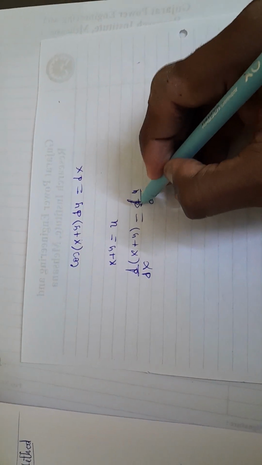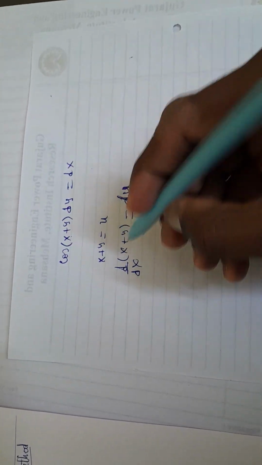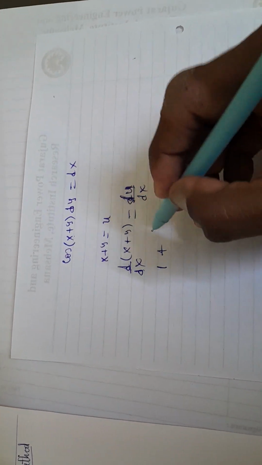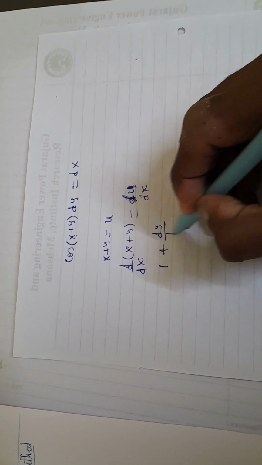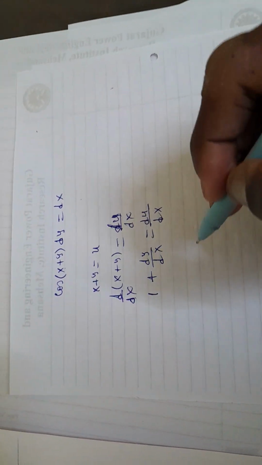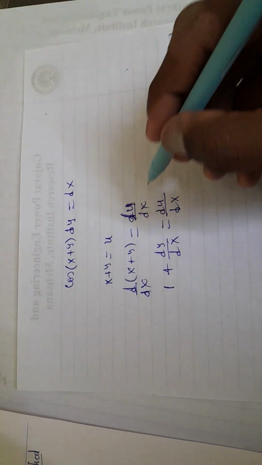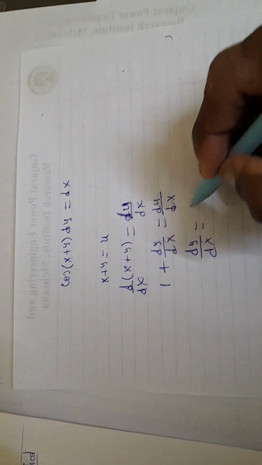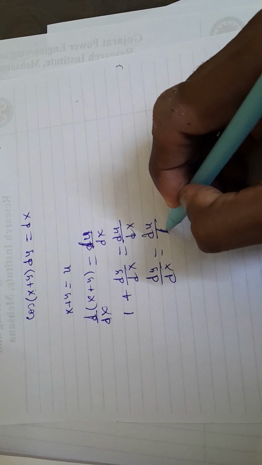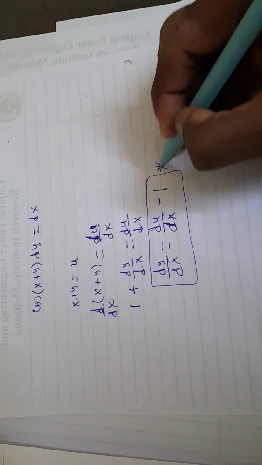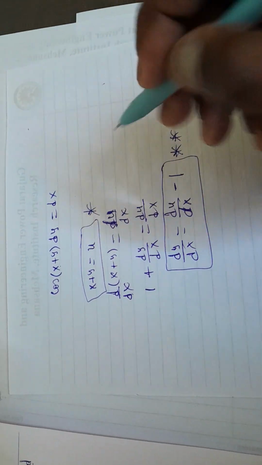So what we are going to have, this will be 1, d1 dx is 1, and dy dx equal to du dx. This one shows that dy dx is du dx minus 1. I'll call this double star, and this one I will call this star.